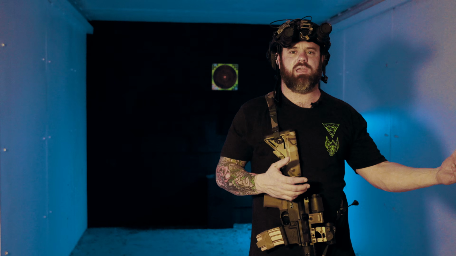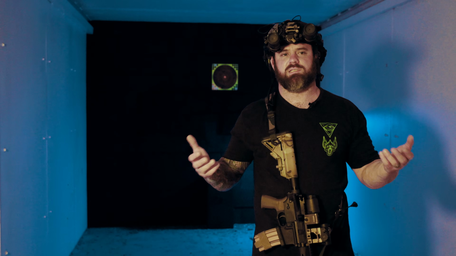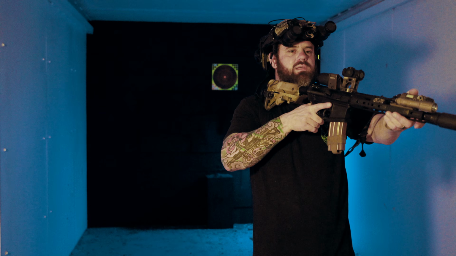I have dedicated night vision guns and daytime guns, but the shape of my face allows me to use these mounts on pretty much everything. That's not the case for everybody. We all have friends that have the little round heads, they really can't use these, let's be honest. They end up with kind of a crazy chin weld like that, and that's no good.